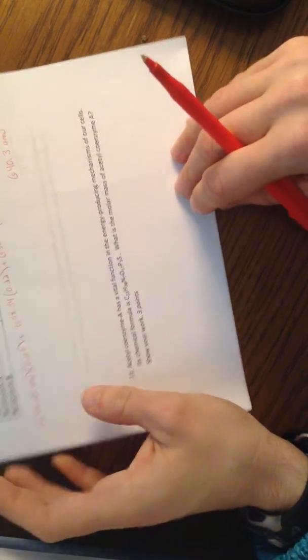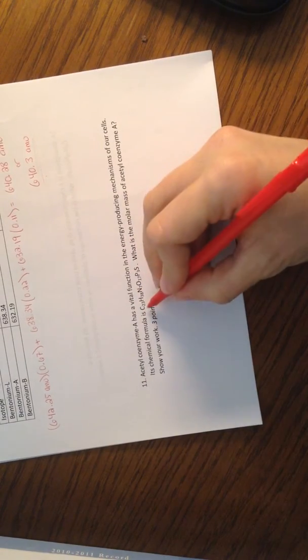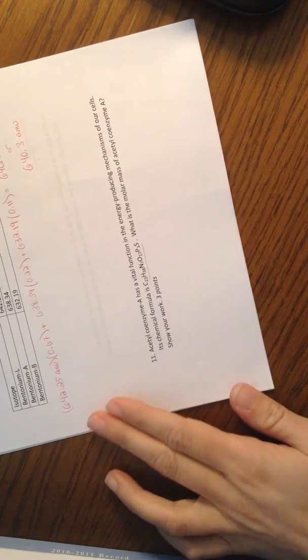All right, moving on. Number 11. So we've got acetyl-CoA, a vital enzyme for the Krebs cycle. Its chemical formula is given below. We need to know what the molar mass is of A-CoA, and we're asked to show our work here.